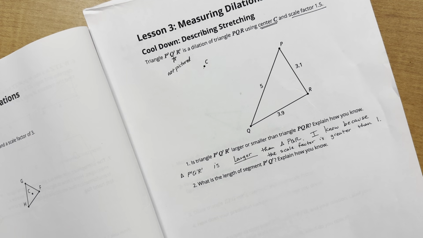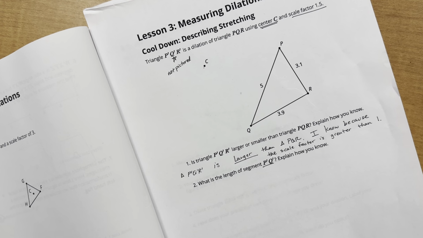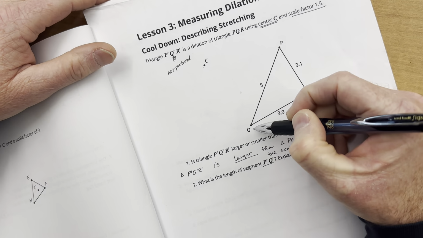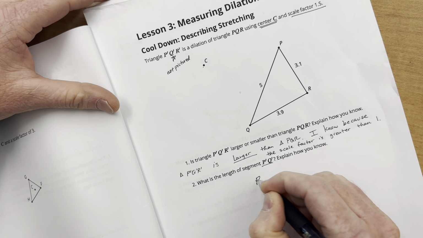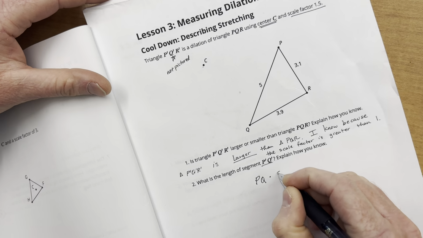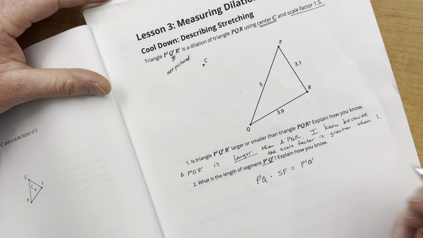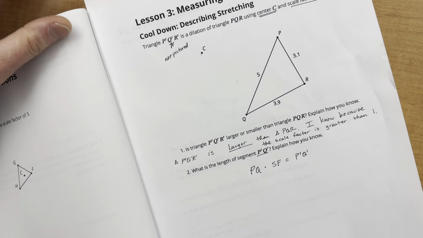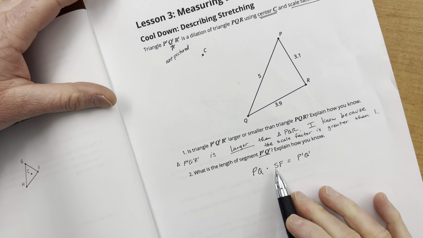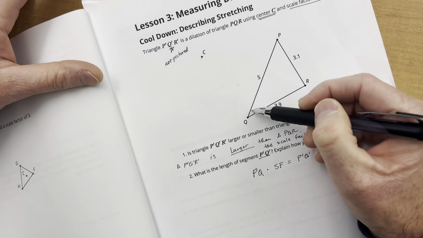What is the length of segment P prime Q prime? And explain how you know. Well, there's PQ. So PQ times your scale factor will equal P prime Q prime. This goes back to A times scale factor equals A prime. Same thing. We're just doing lines.